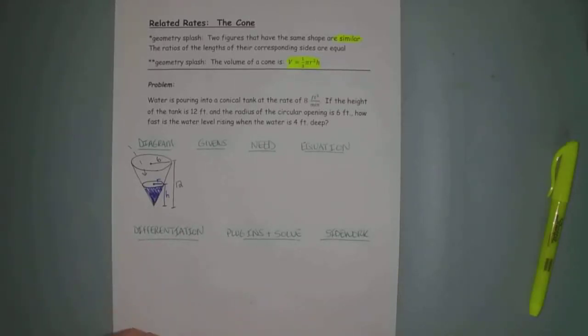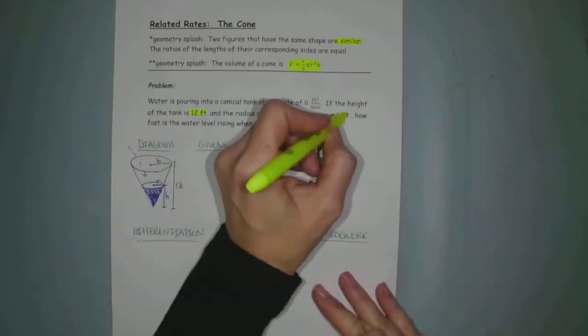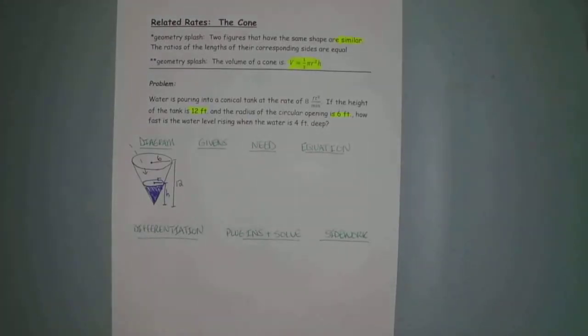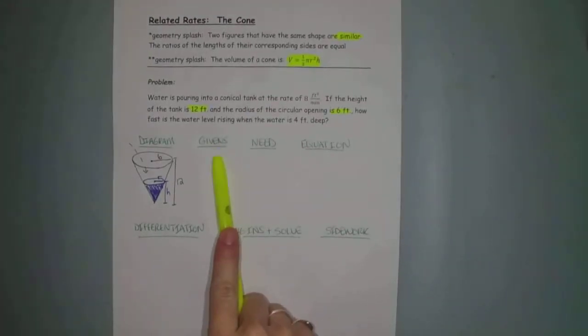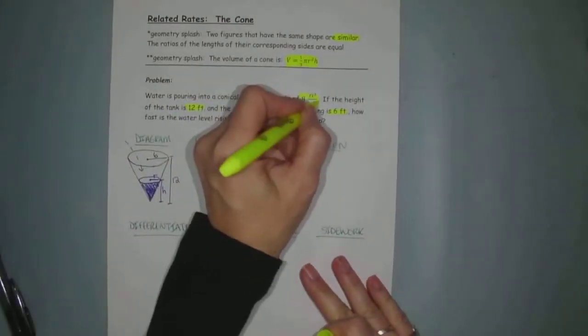Okay, so what else have they given me? I used the 12 and the 6. We'll kind of highlight over those. So I've got that, I've got water. Let's write down any other givens that we have. Well, this 8 cubic feet per minute is given, so let's figure out a label for that.